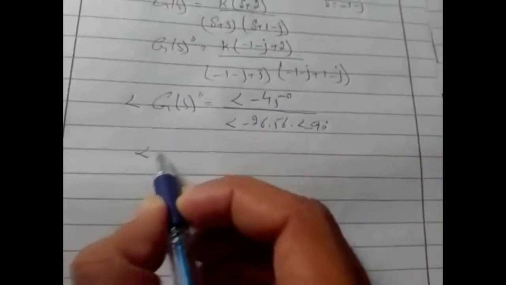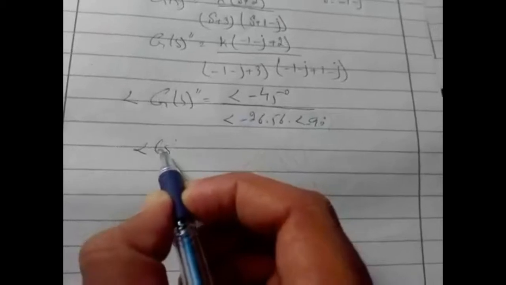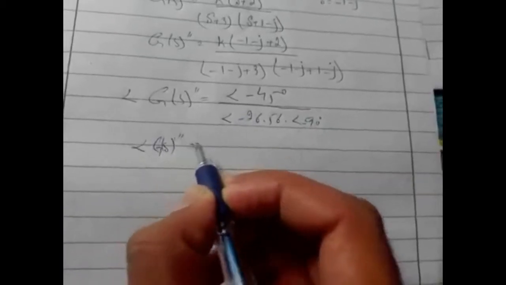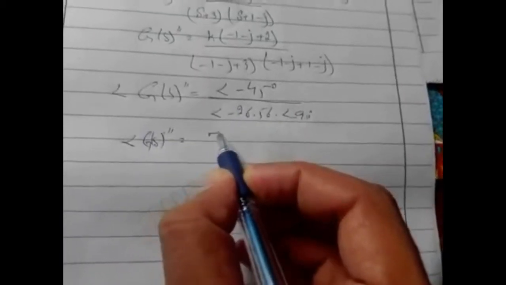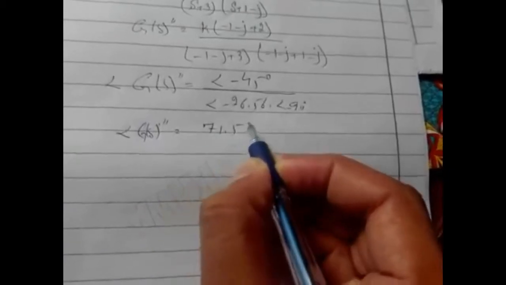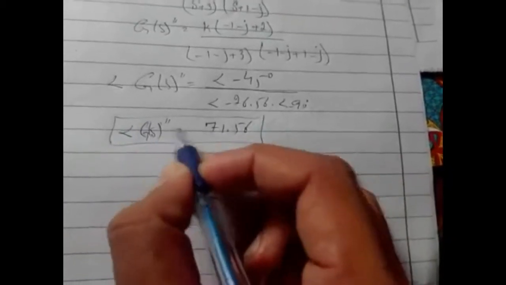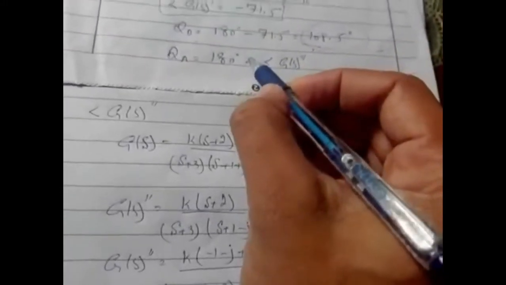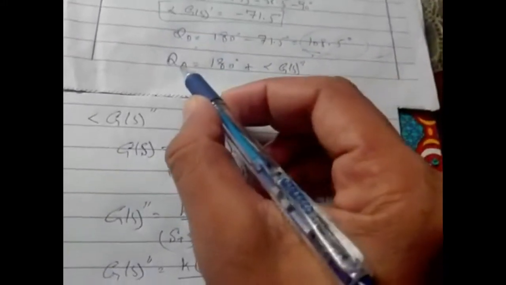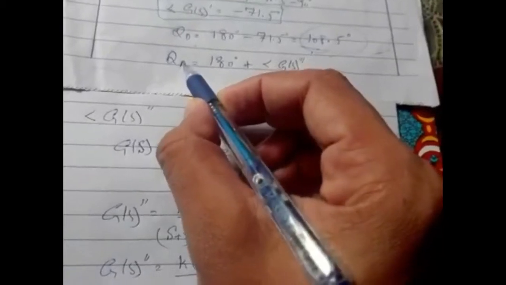So now solve it, you get 71.56. So we have the GS double dash 71.56. Now putting the value of 71.56 in this equation, this is the plus angle, and this is the angle of departure.